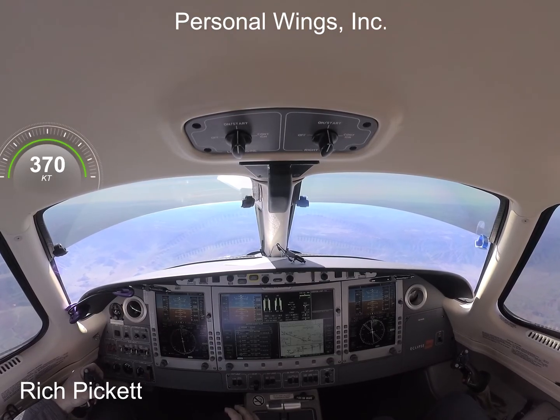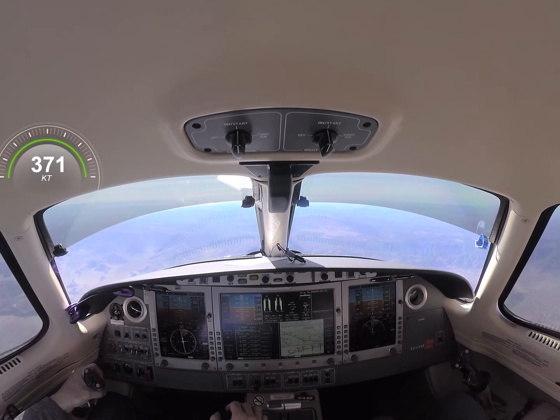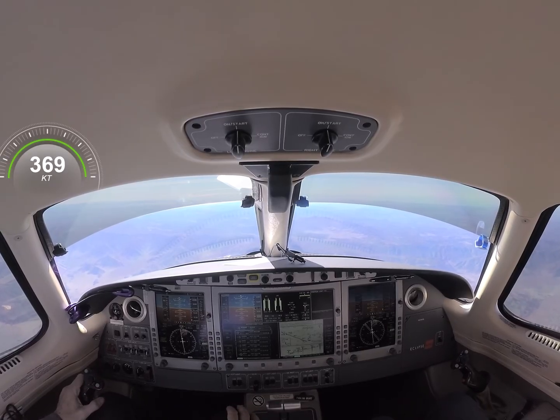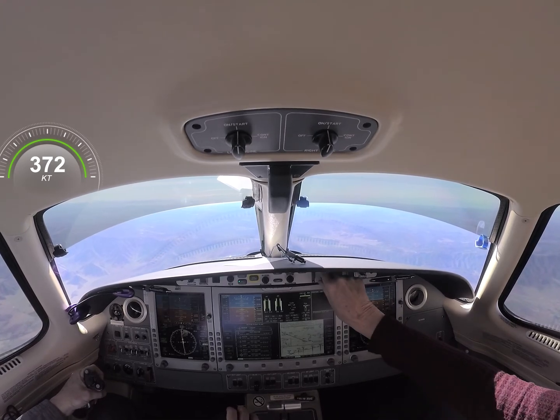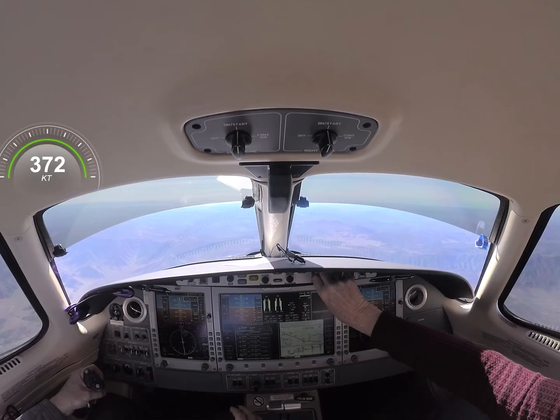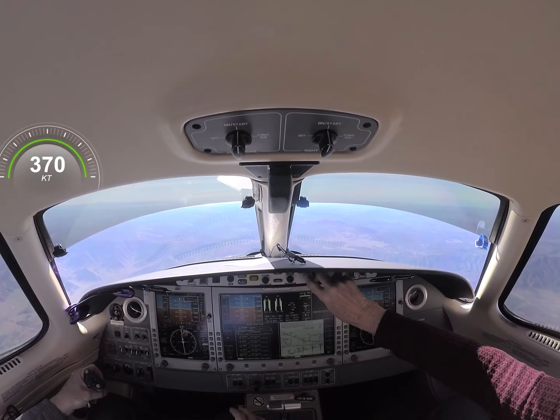Good afternoon, SoCal. This is Eclipse 815 Whiskey Tango, leaving 167 for 12,000 with information Gulf, and would like to do the RNAV 28 right, please. Eclipse 815 Whiskey Tango, SoCal approach, fly present heading, vectors for the RNAV final approach course, descend and maintain 10,000. Present heading, 10,000, vectors for the final approach course, Eclipse 815 Whiskey Tango.